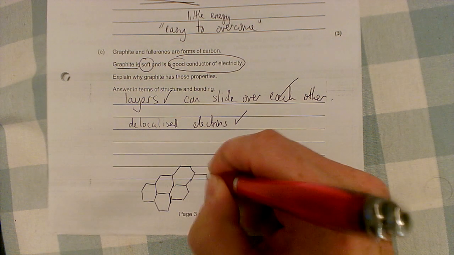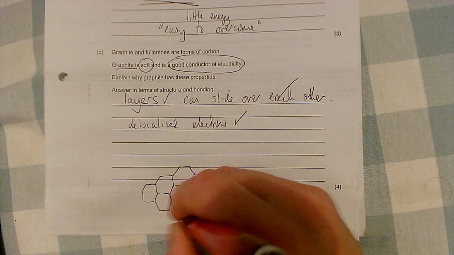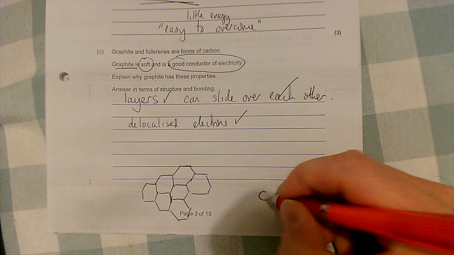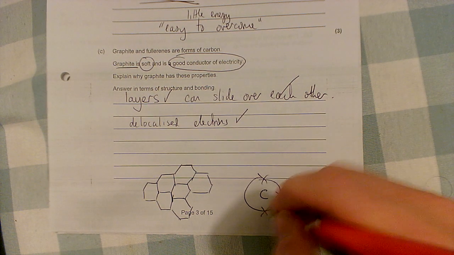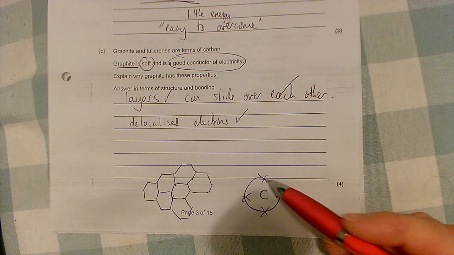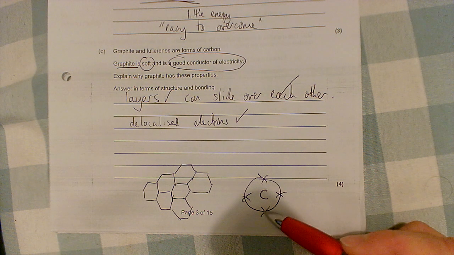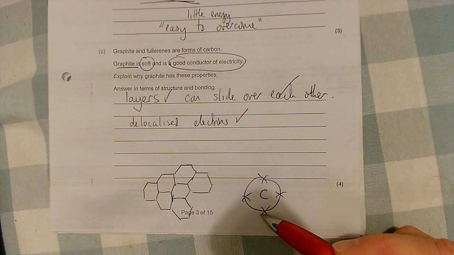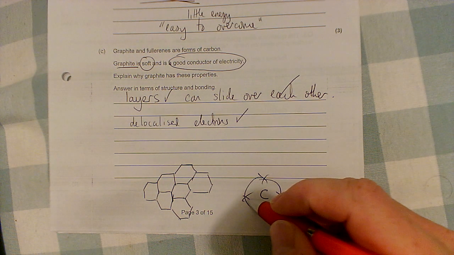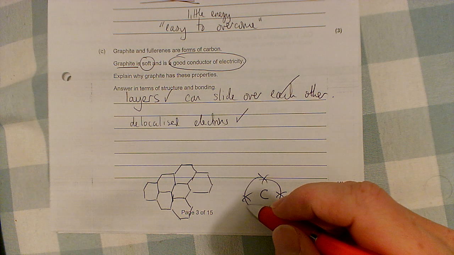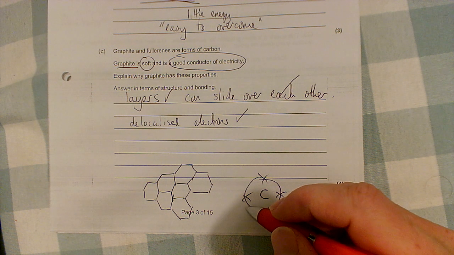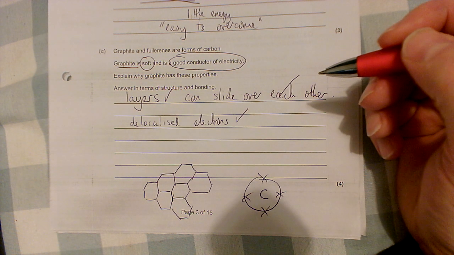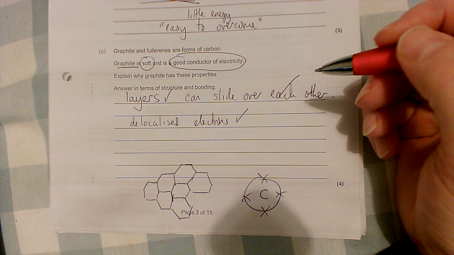There we go. Each carbon is bonded to 3 other carbons, and if you remember that carbon's in group 4, 3 of carbon's electrons are involved in making covalent bonds with other carbons, and so there's 1 spare electron per carbon. 1 spare electron per carbon. So you get a mark simply for saying each carbon is making 3 covalent bonds, or is bonded to 3 other carbons, I prefer.